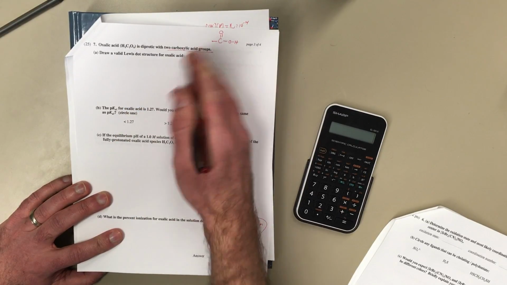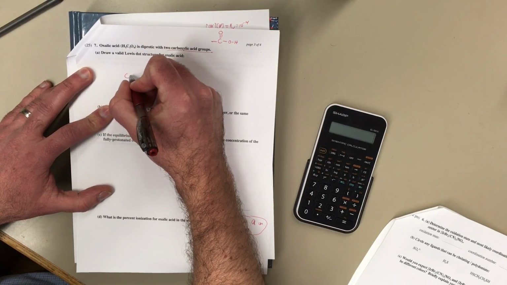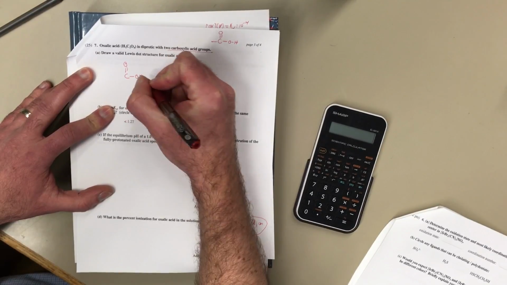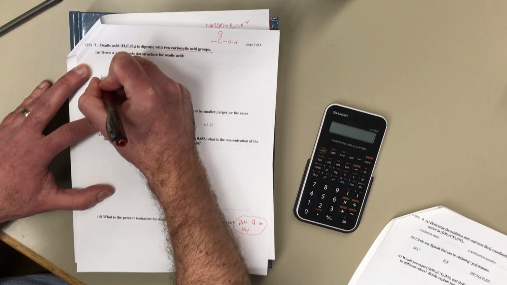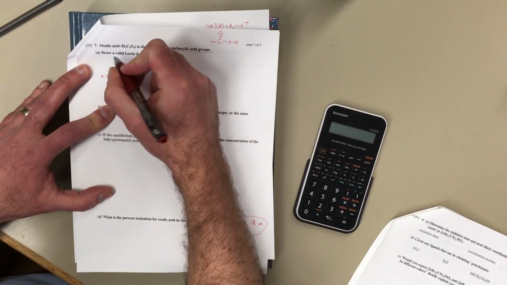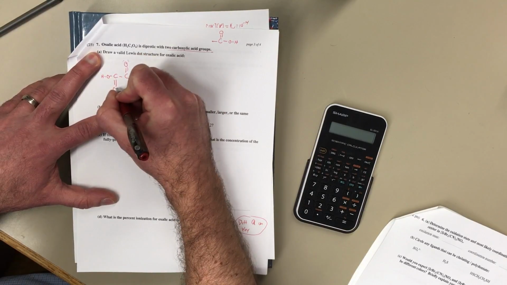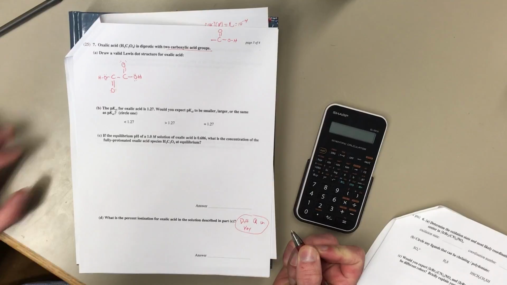So the only possible thing it could be with 2 carboxylic acids would be 1 carboxylic acid, as I've drawn it, hooked directly to the other carboxylic acid. Then just to be complete, we've got to do our lone pairs. And there's your valid Lewis dot structure.